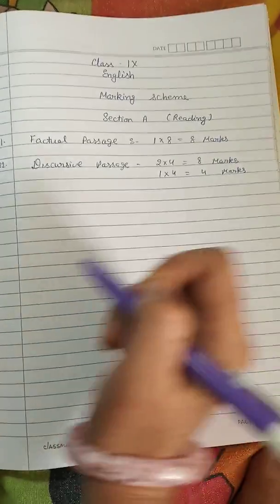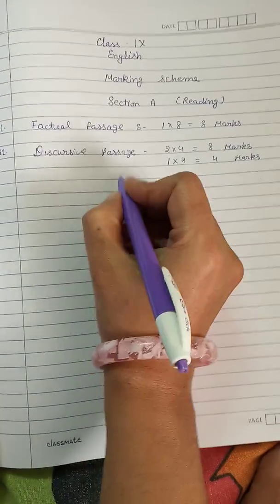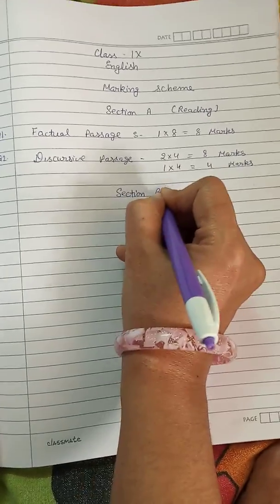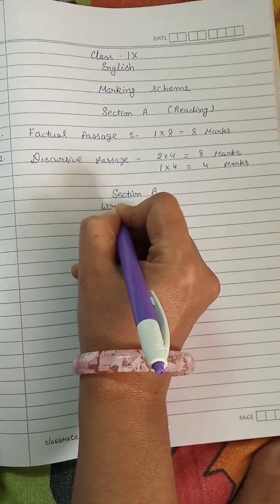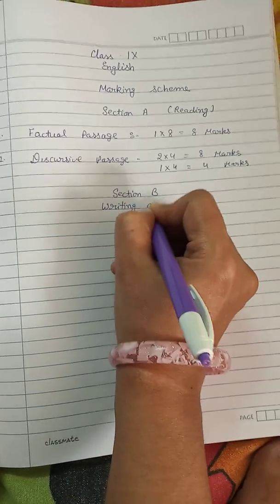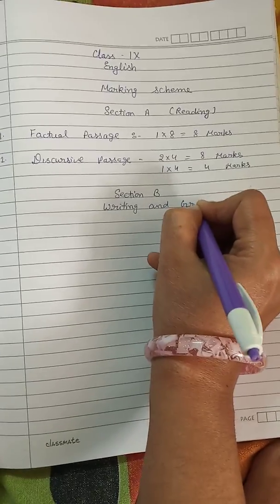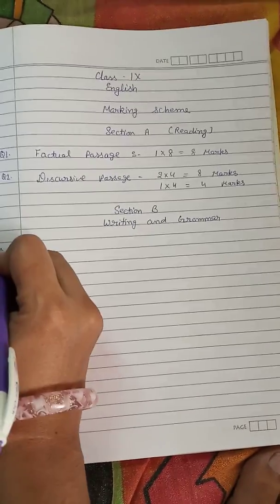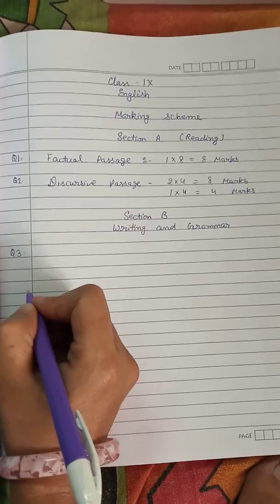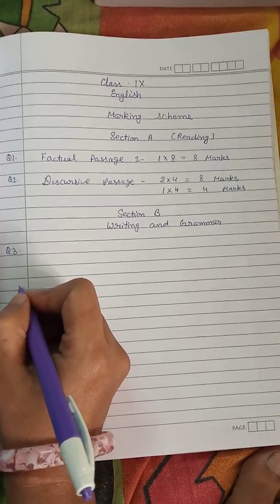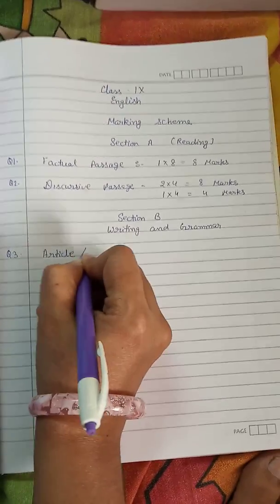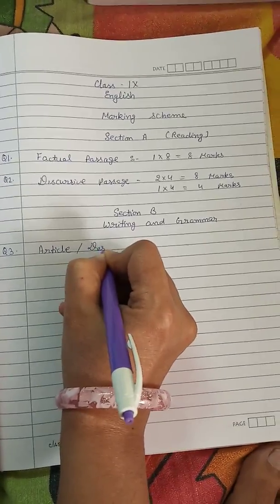This is the reading part. Next is your section B, that is writing and grammar. In question number 3, you have to write an article or a descriptive paragraph.